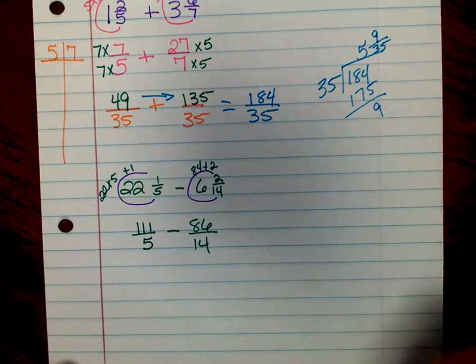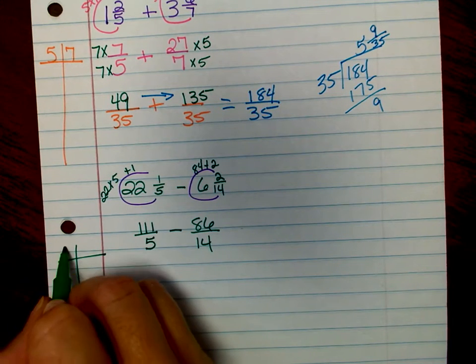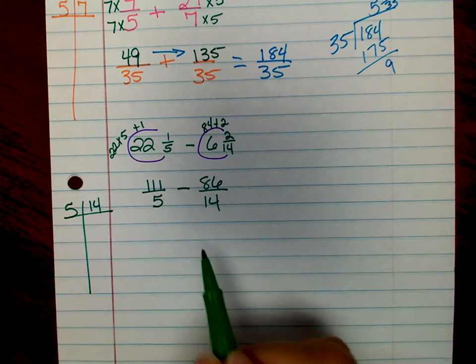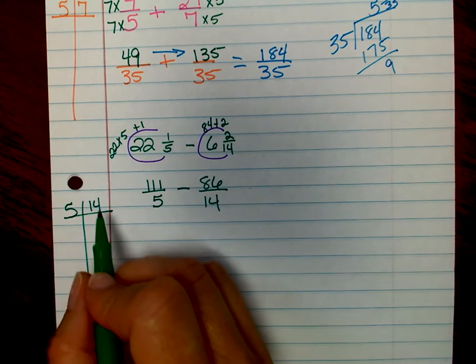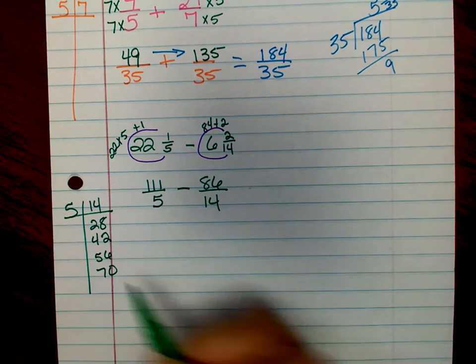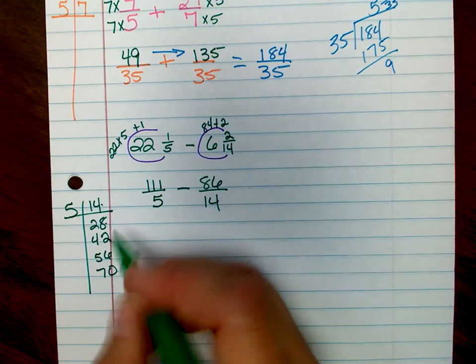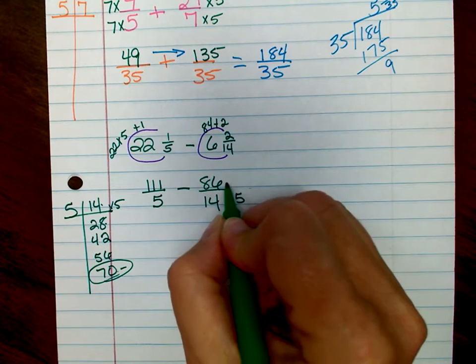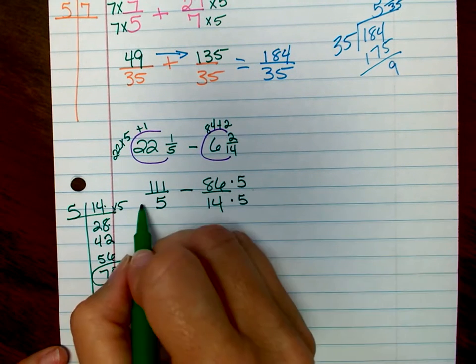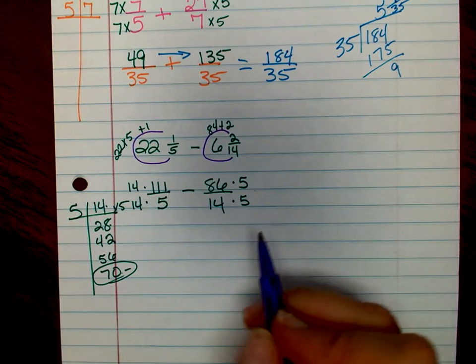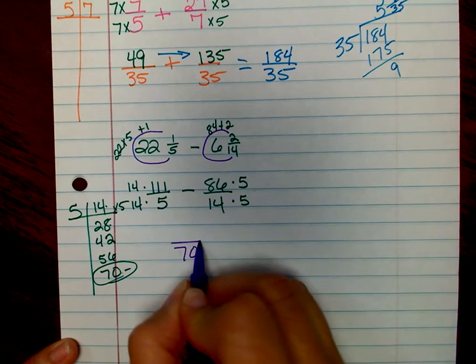So now we have to find the multiple of 5 and 14. Like I said, if you did the T-chart, you have 5 and you have 14. I pretty much know your multiples of 5, so let's just check and see if there's a smaller one that can go in before I hit 5 times 14. You have 14, 28, 42, 56, 70. And I don't. So that's 1, 2, 3, 4, 5. So 14 times 5 is going to give me 70. What you do to the bottom, you must do to the top. 5 times 14, 111 times 14. And that's to find your common denominator. So 70 is my common denominator.